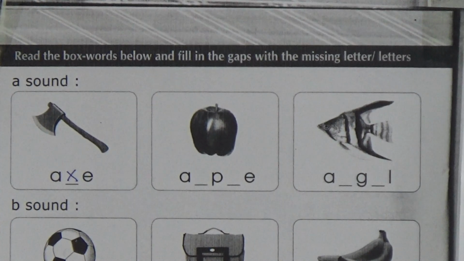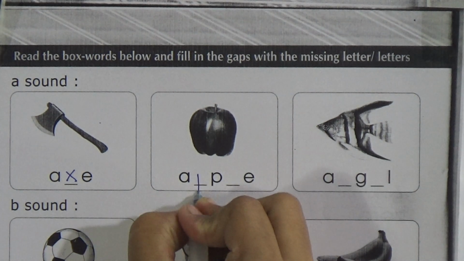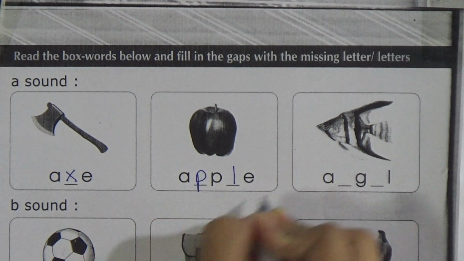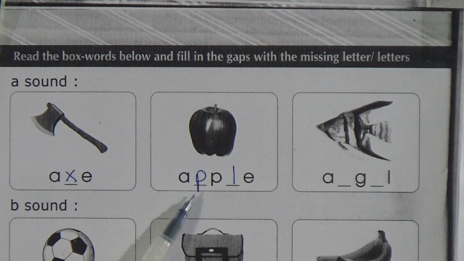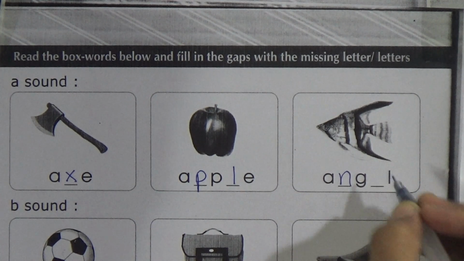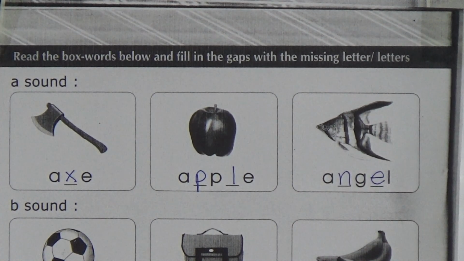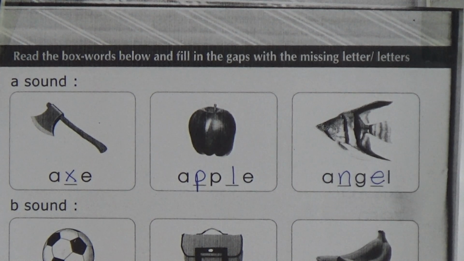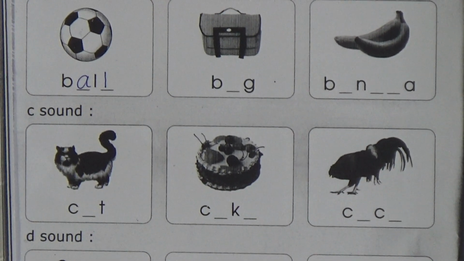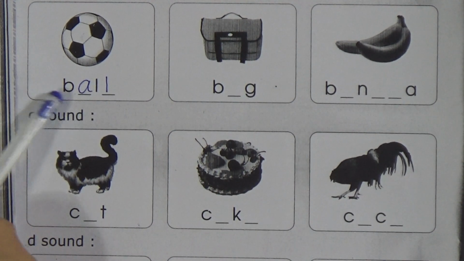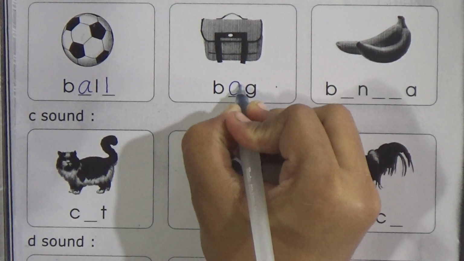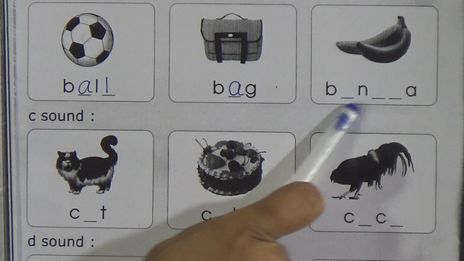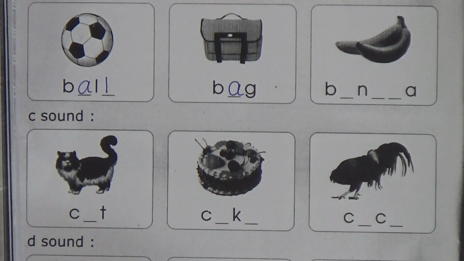A-X-E, X. A-P-P-L-E, apple. A-N-G-E-L, angel. B-A-L-L, ball. B-G. So what will be here? B-A-G, bag. B-N-A. It will be banana.